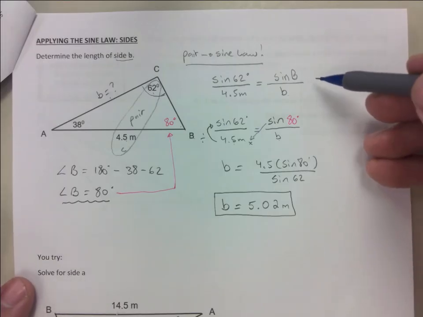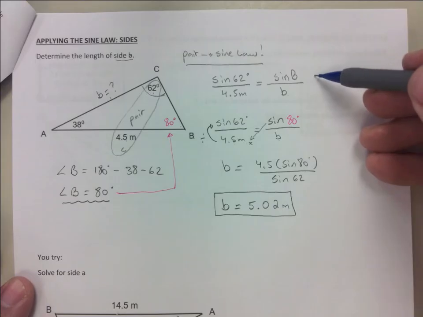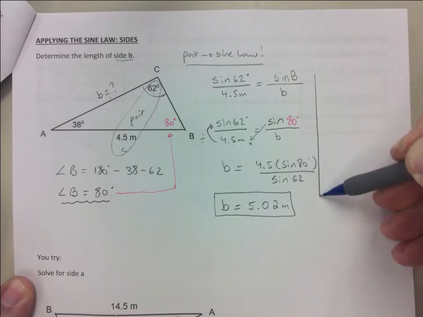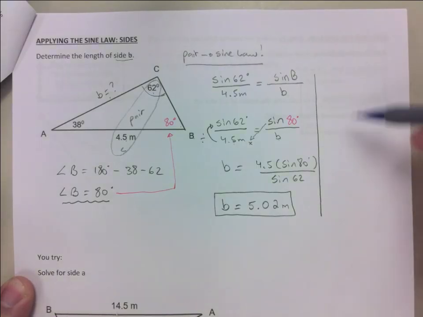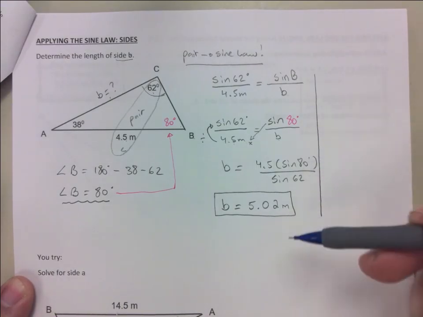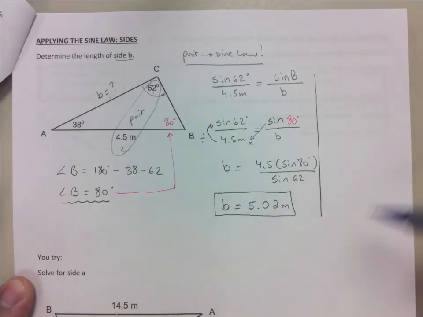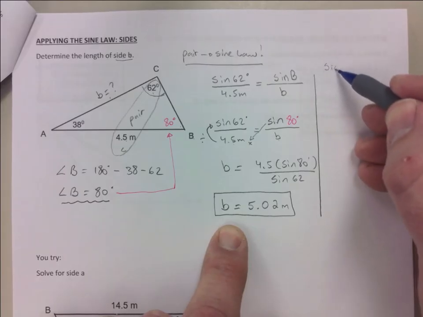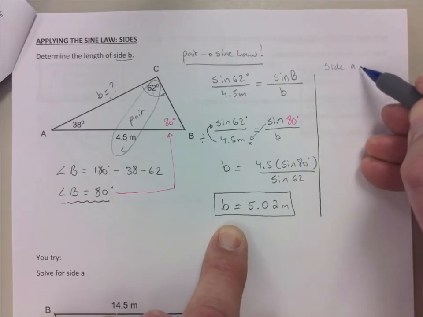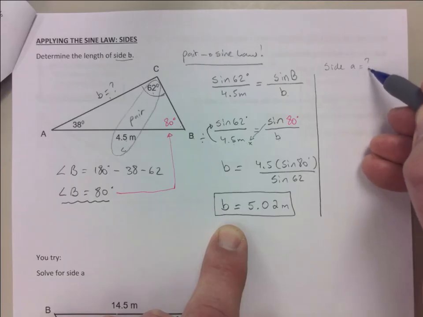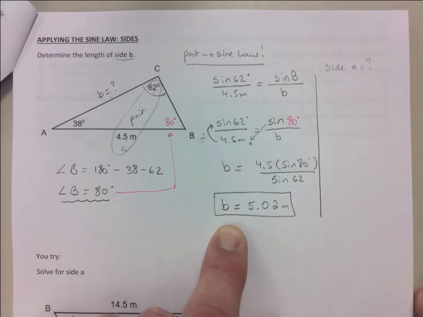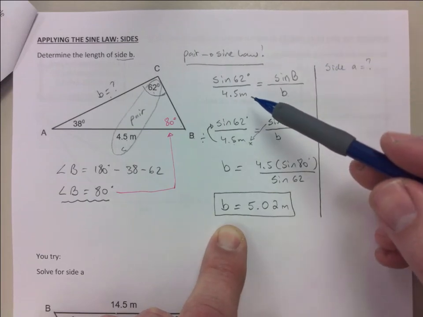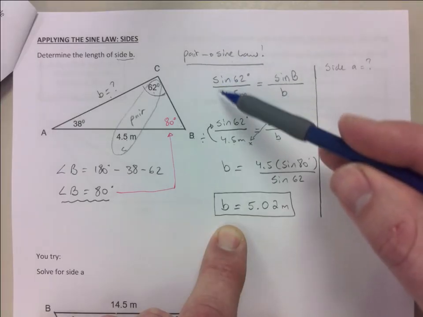Okay, I know they didn't ask for it, but we're going to do this anyways. I'm going to ask you to break this up. If you don't have enough room on the side, do it underneath what I just did. Try to find a little bit of space. We're going to solve for side A. Side A, right? What is side A? I'm going to do that on the side. Watch what I do. I start with the same pair.